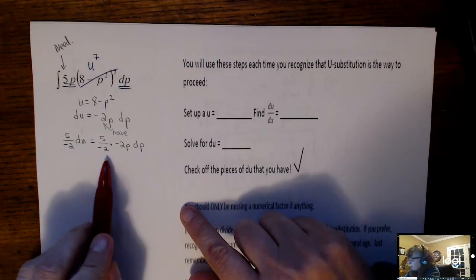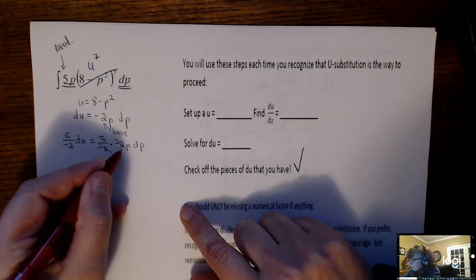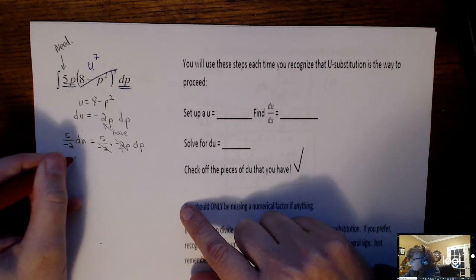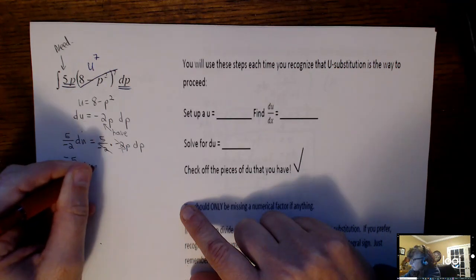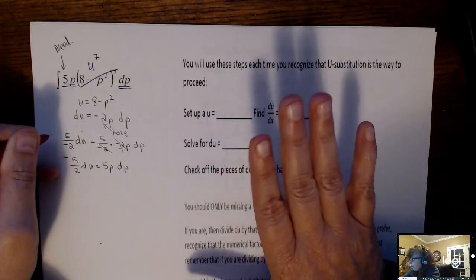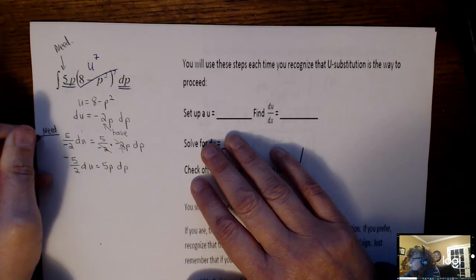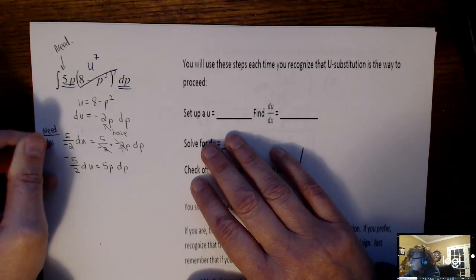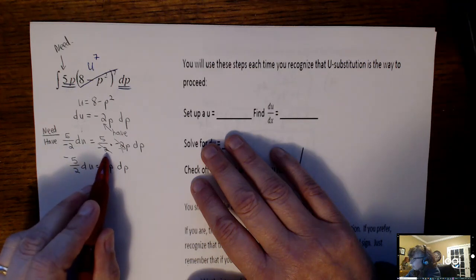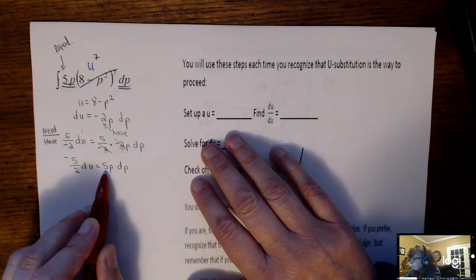See, what happens is this negative 2 in the denominator is just going to cancel with this negative 2 that's in the numerator. And you will end up with negative 5 halves du is equal to 5p dp. So if you have a fraction that's kind of hard to see, you multiply both sides by what you need over what you have, and then what you have will cancel out with what you have, and you're left with what you need.